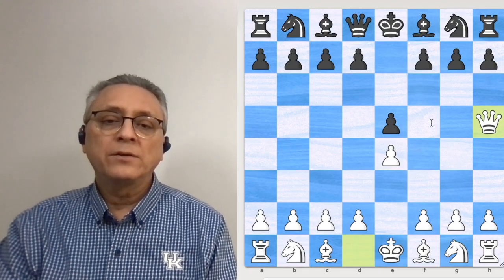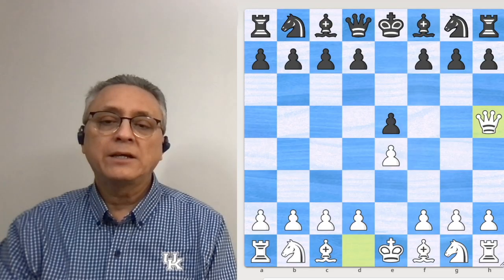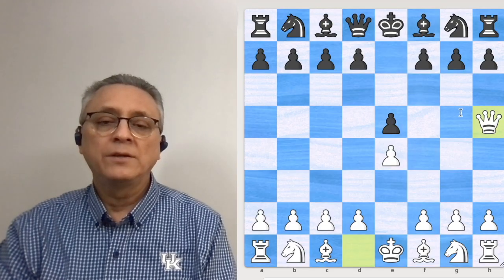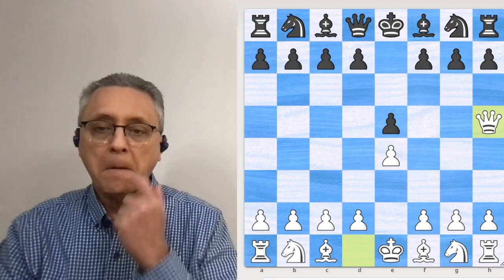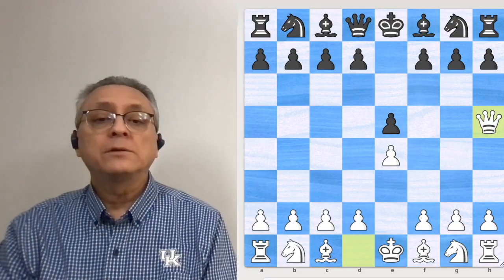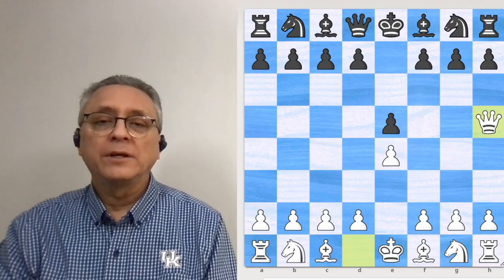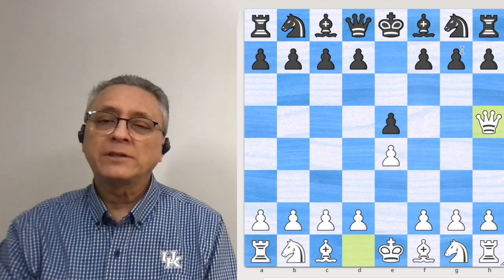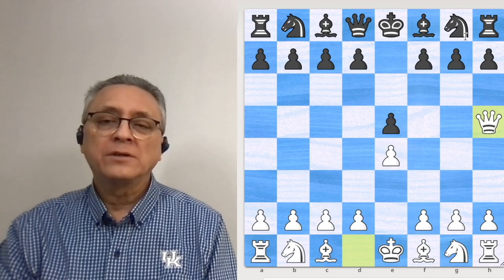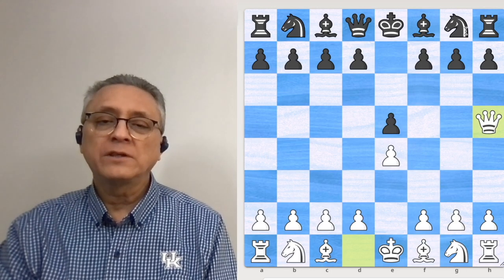We said another way was counterattacking an enemy piece. In this case, we may consider counterattacking the queen. That's feasible here, however, it isn't safe. And one of the counterattacking options here would actually lose significant material.